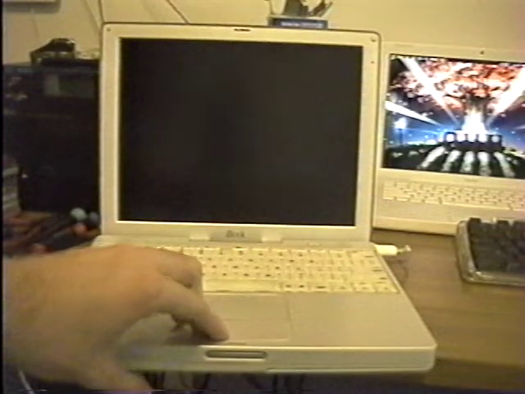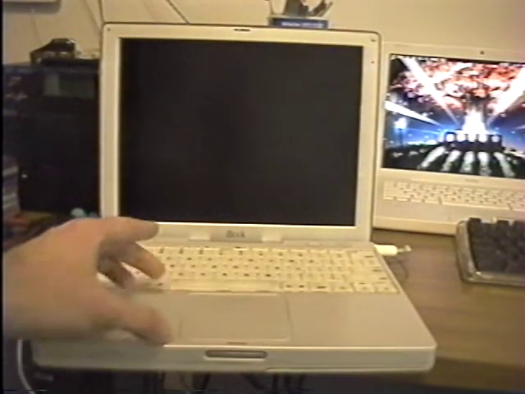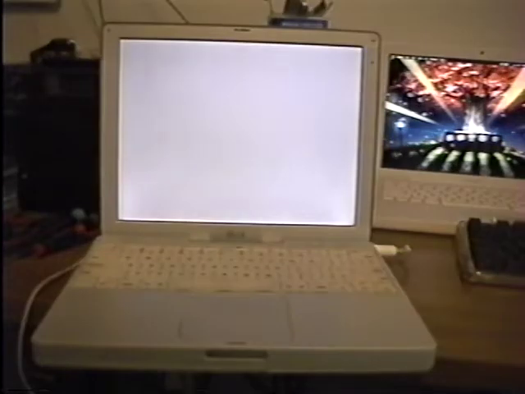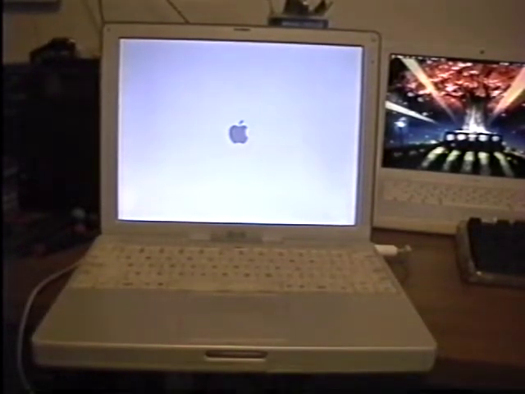I really hope it's going to eject the disk, or I hope that it shows the start disk as the SSD, because otherwise it will boot off the disk. And it sounds like it is booting off the SSD, which is nice.